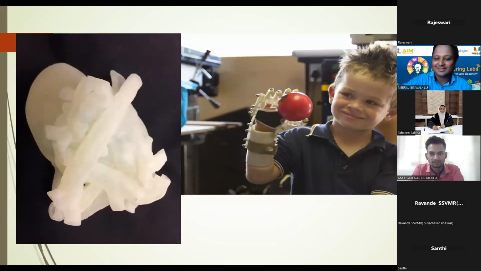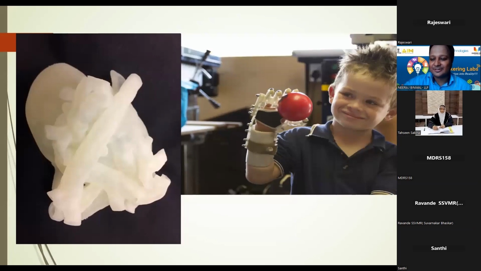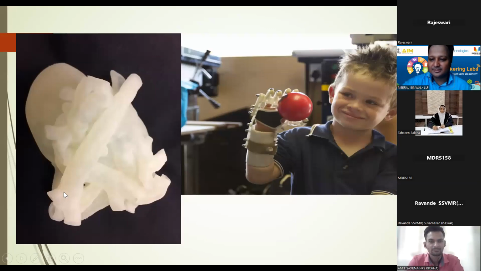Right. Who's this? Bhaskar: Candle-like material, sir. Great. Actually, sir is right. This is a 3D printed heart.